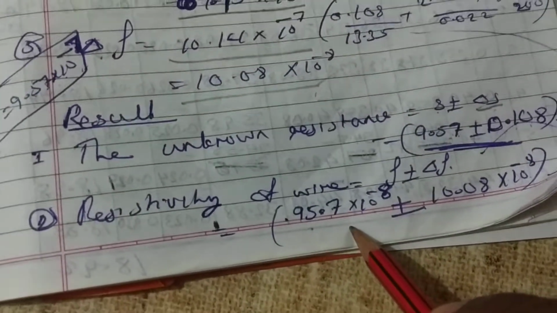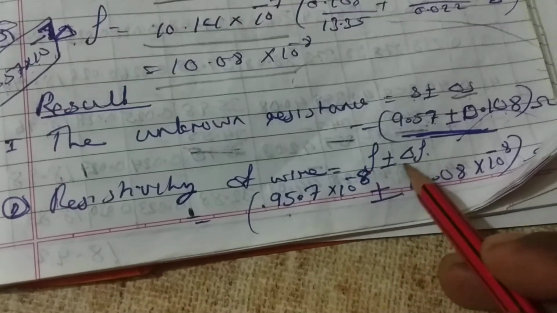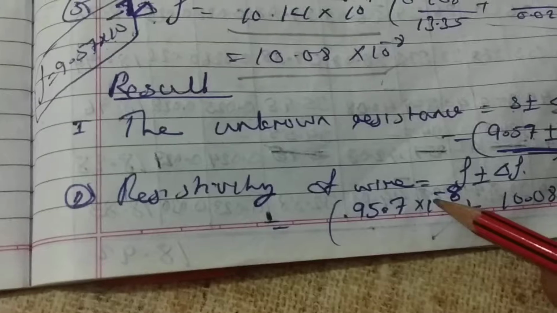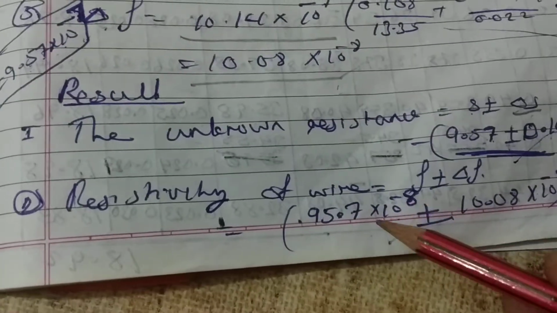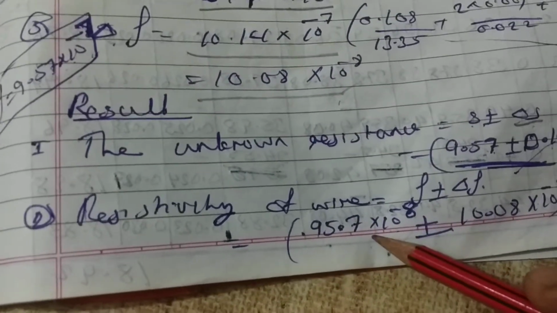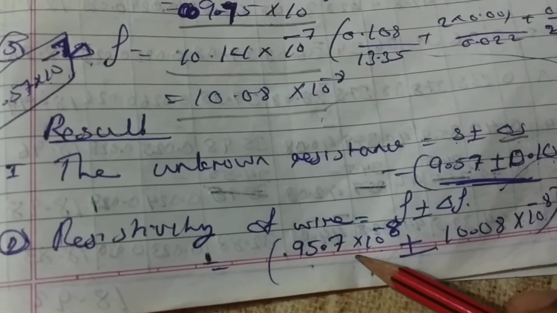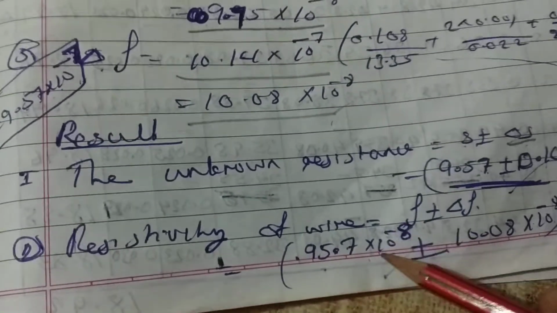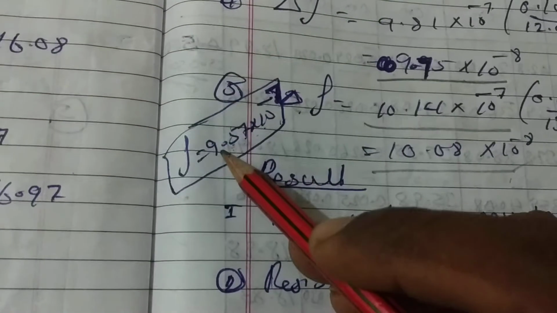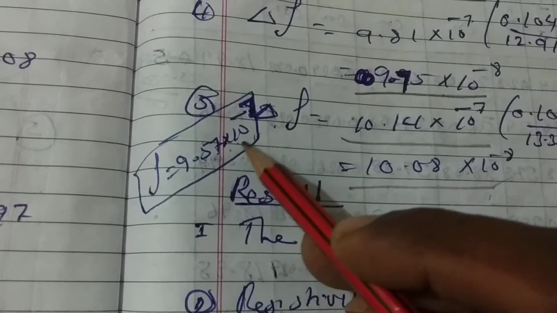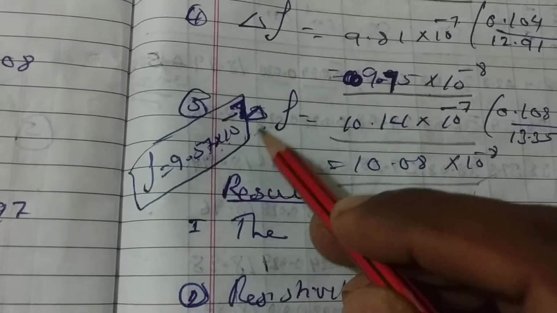The next one is the resistivity of the wire. The resistivity of the wire is rho plus or minus delta rho. Rho means the average value. There are 5 rho values. Adding all the 5 rho values and dividing by 5, the average will be 95.7 into 10 raised to minus 8. Actually the value will be 9.57 into 10 raised to minus 7. So we can write 9.57 into 10 raised to minus 7 ohm meter, that is the average.